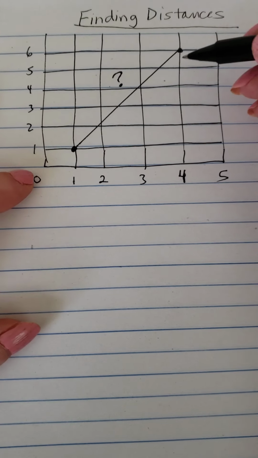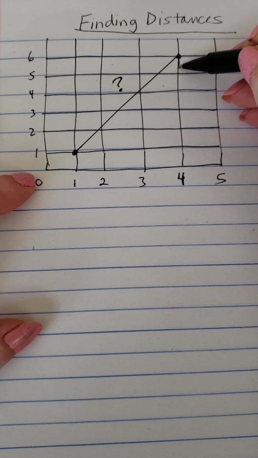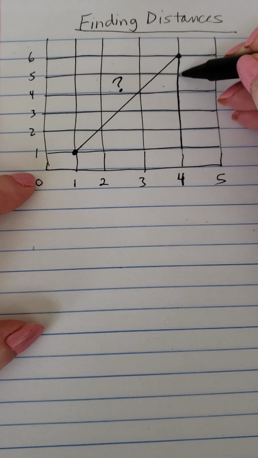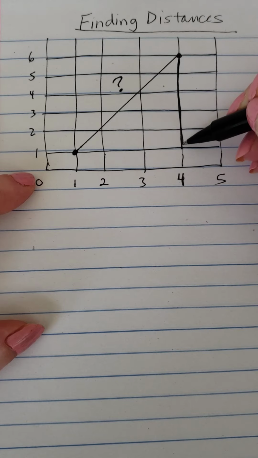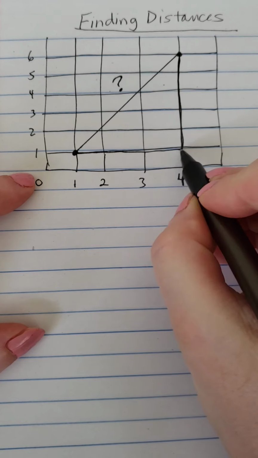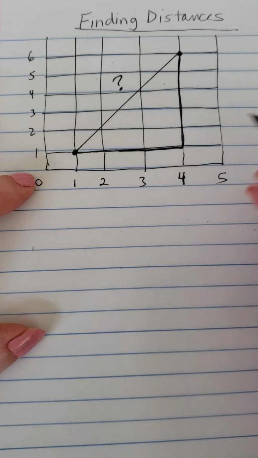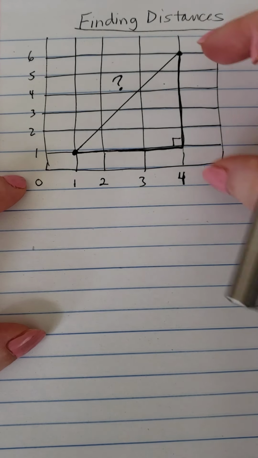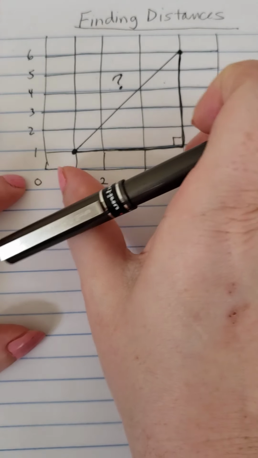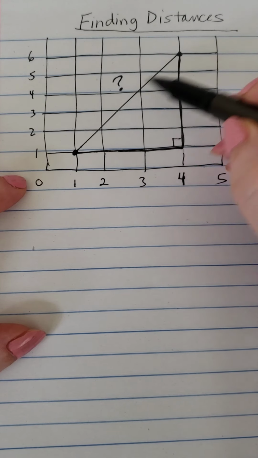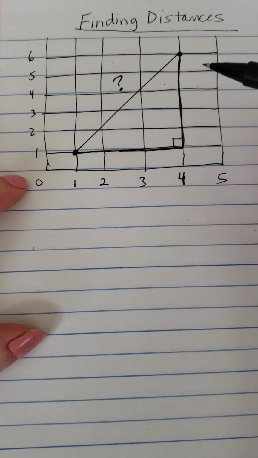So what we can do is we always want to take the line that goes straight down. I'm going to darken it. And then the line that goes straight across from the other point. I'm going to darken it. And look at this right triangle we just made right here. So when we make a right triangle, we're looking at this distance and this distance, and we're going to use the Pythagorean theorem, and that's going to help us find this diagonal length.